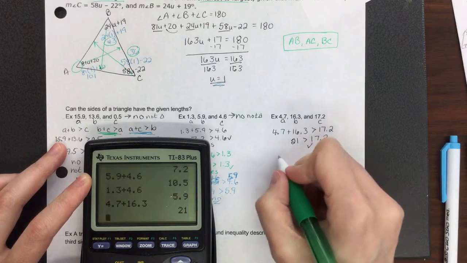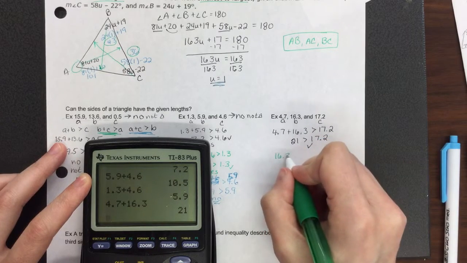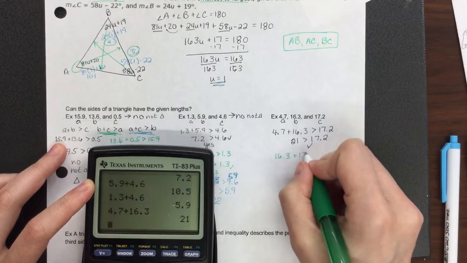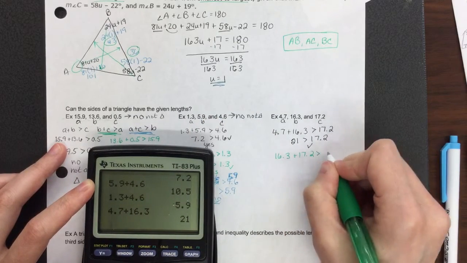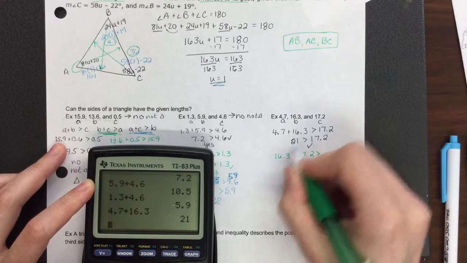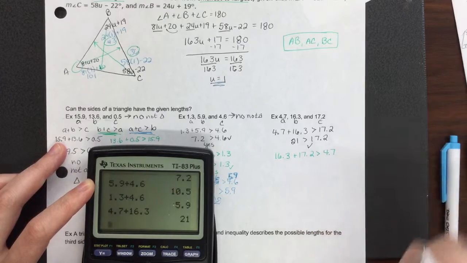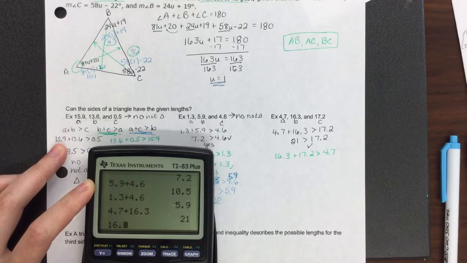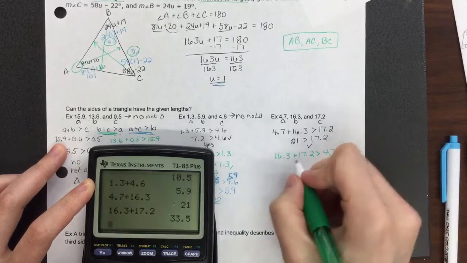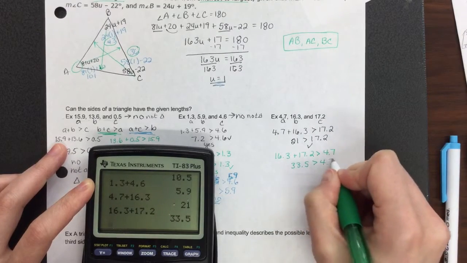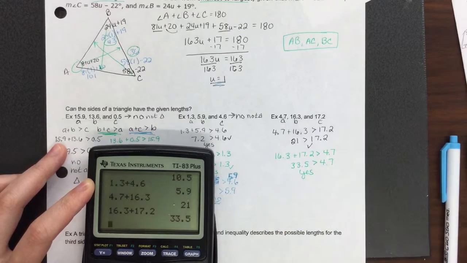So let's try the next one. We've got B plus C. So 16.3 plus the C is 17.2. Is it greater than the A value, 4.7? So obviously yes, but just to check, 16.3 plus 17.2 is going to give us 33.5. Is that greater than 4.7? Yes.